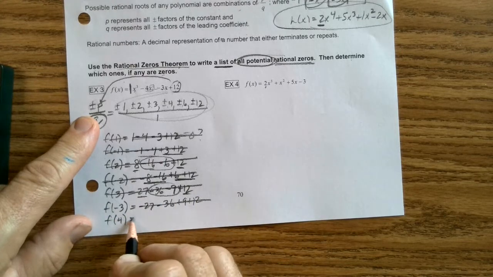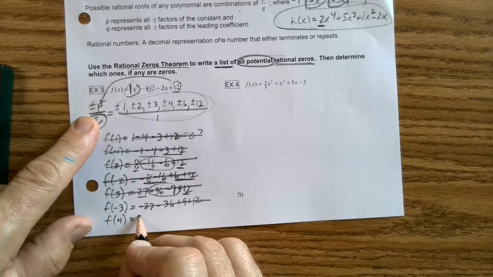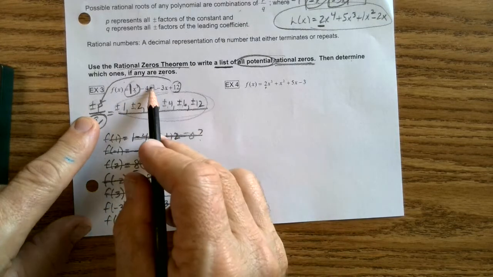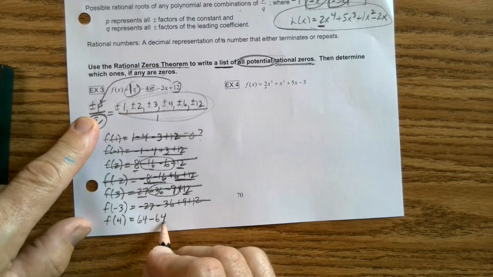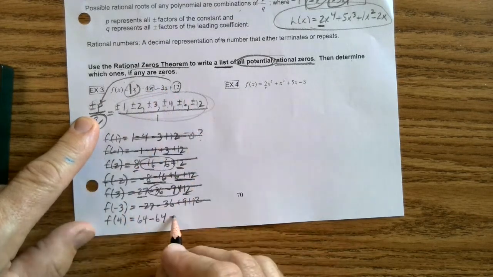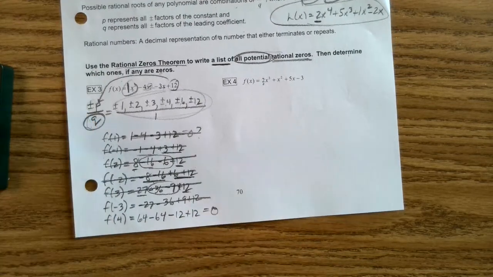Running out of time here. 4. What's 4 cubed? That is 64. What's 4 squared? 16 times negative 4. Uh-oh, looking good. What's 4 times negative 3? Negative 12 plus 12. Wow. Boy, was that a journey. Does that equal 0? Yes.